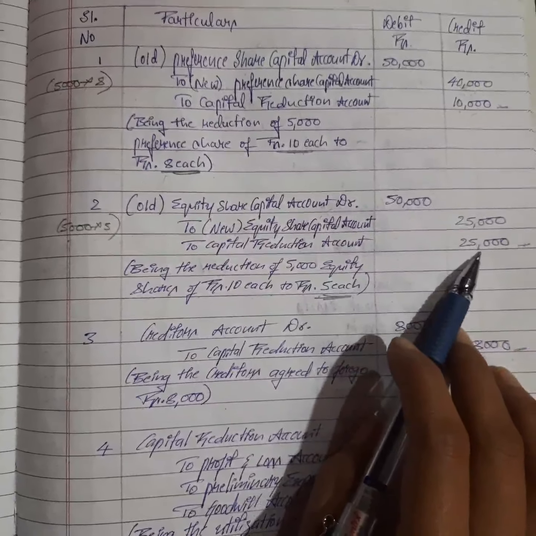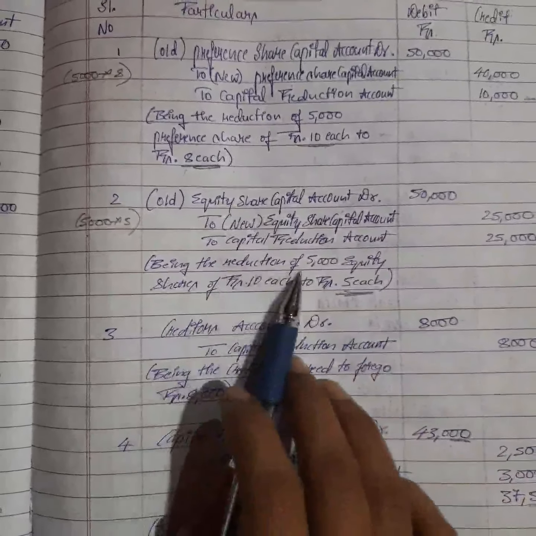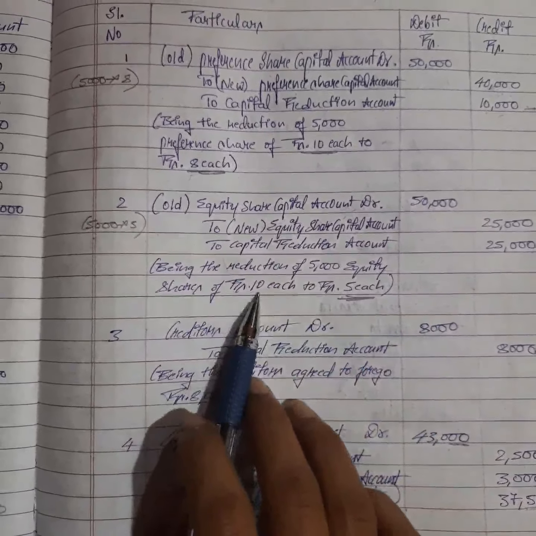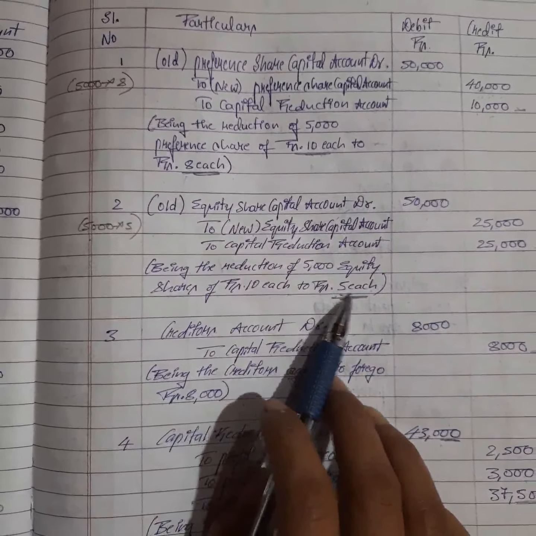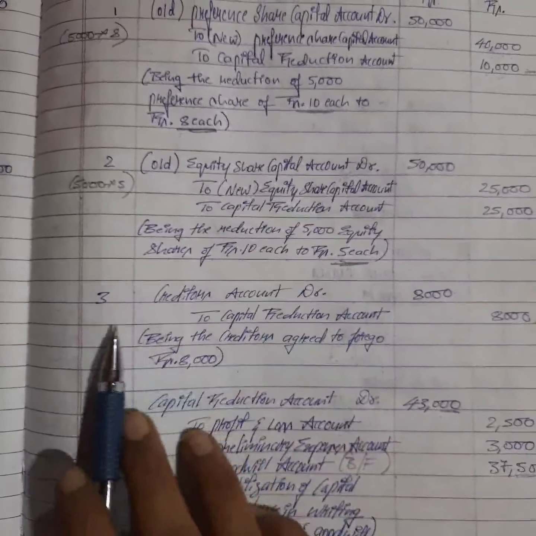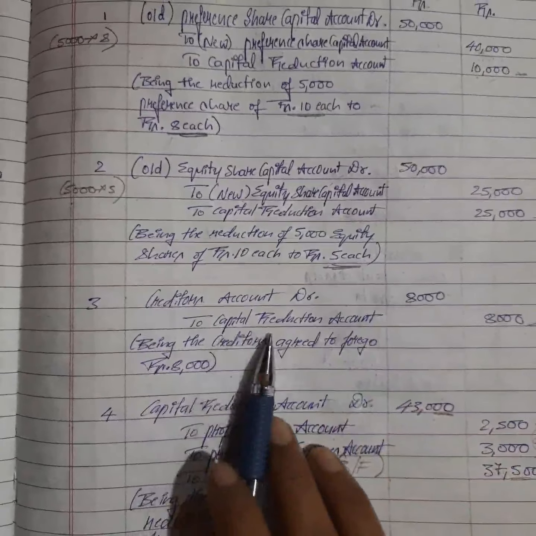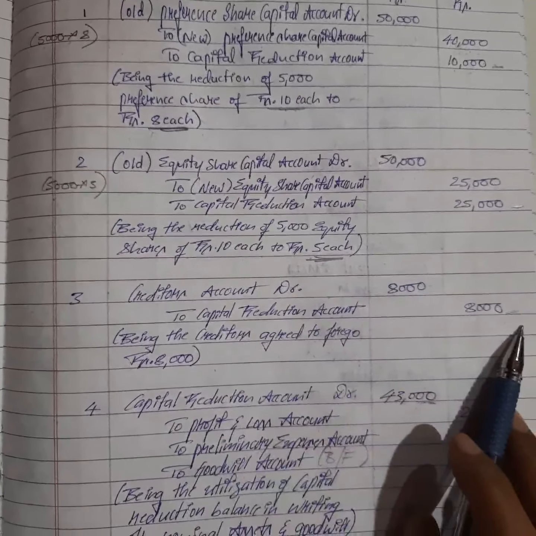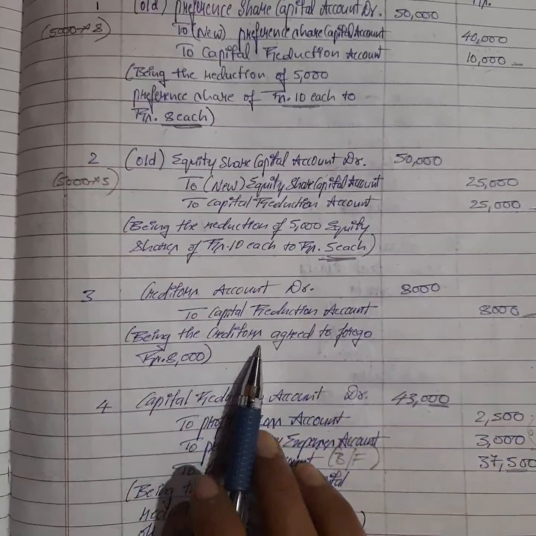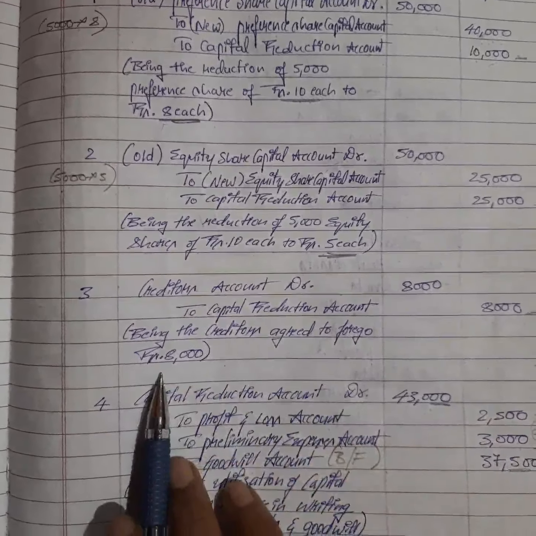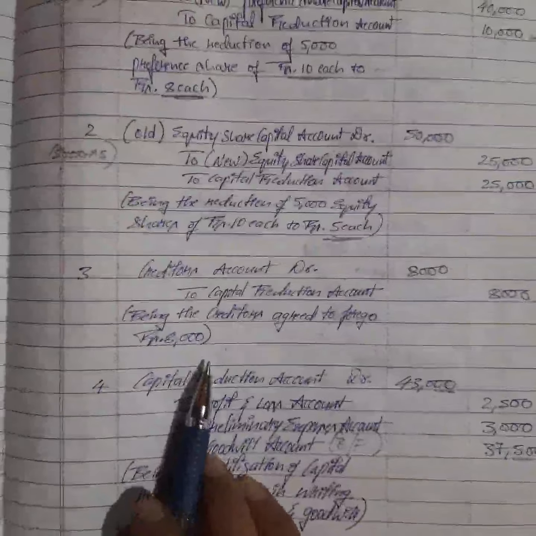You will be writing in the credit side. Being the reduction of 5,000 equity shares of rupees 10 each to rupees 5 each. Coming to next entry, creditors account debit 8,000 to capital reduction account credit 8,000. Being the creditors agreed to forego rupees 8,000.